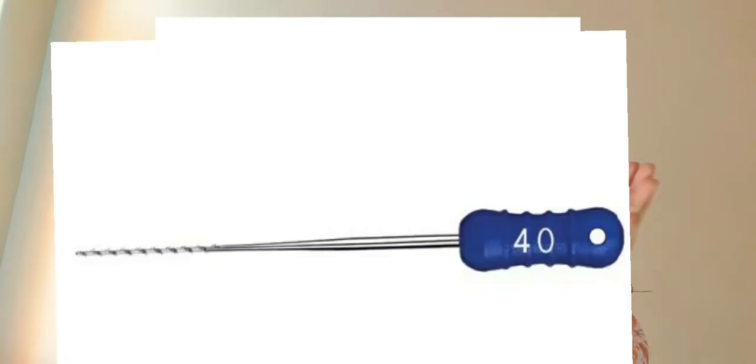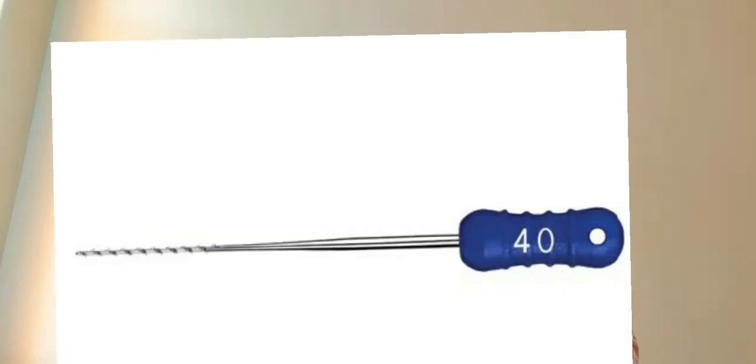Hey ladies and gentlemen, we are going to basically do endodontic instruments now. These are very, very important for you guys to know. Now we're going to start off with barbed broaches. So barbed broaches basically are a thin metal with little tiny projections on them.